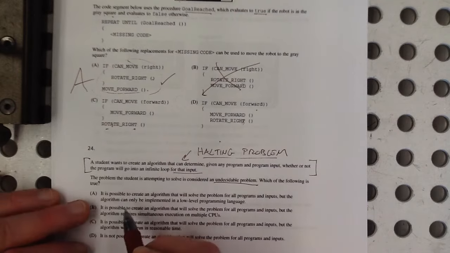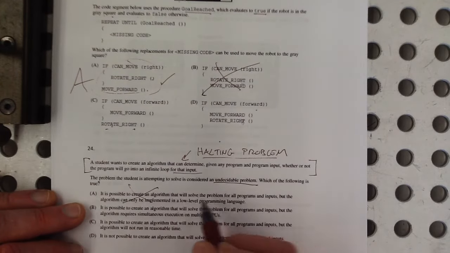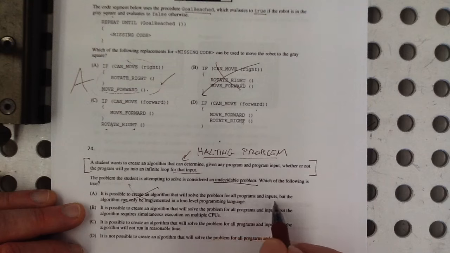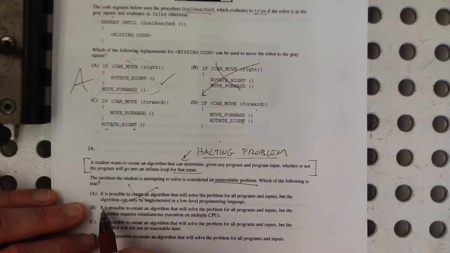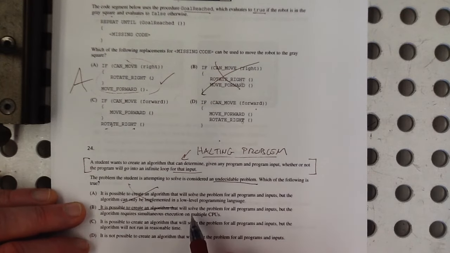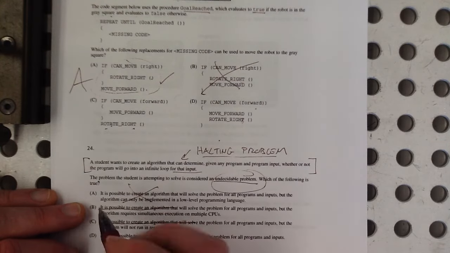Which of the following is true? It is possible to create an algorithm, nope, that will solve the problem for all programs and inputs, but the algorithm can only be implemented, no, that's not true. It's not possible to make the algorithm. It is possible to create an algorithm, no, it's undecidable, so you can't do it. It is possible to create an algorithm, nope. It is not possible. That's what it means for it to be undecidable, that it's not possible to make that algorithm.